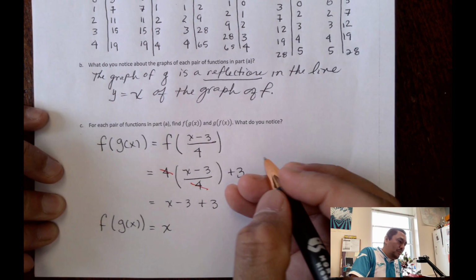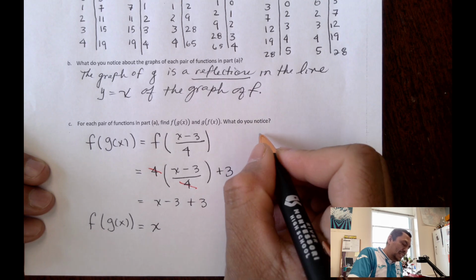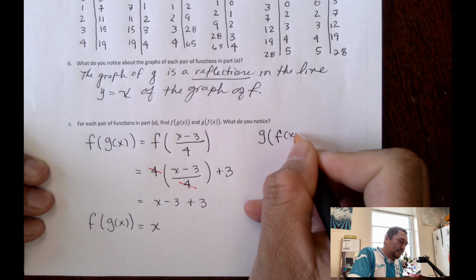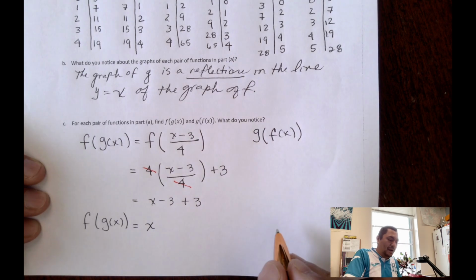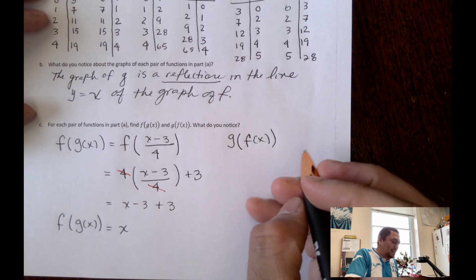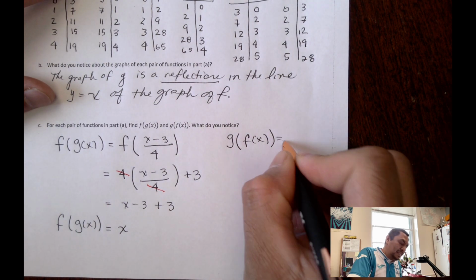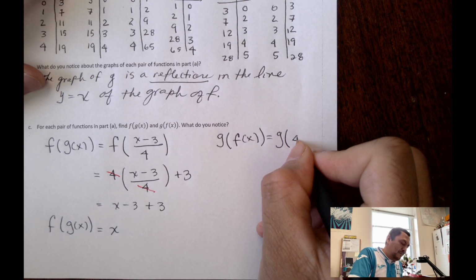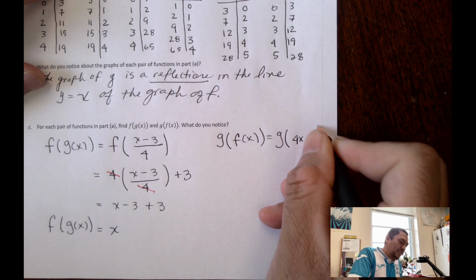And if we also do, in this case, g of f of x, what are we going to get? So I have, this is equal to g of the function of x, 4x plus 3.